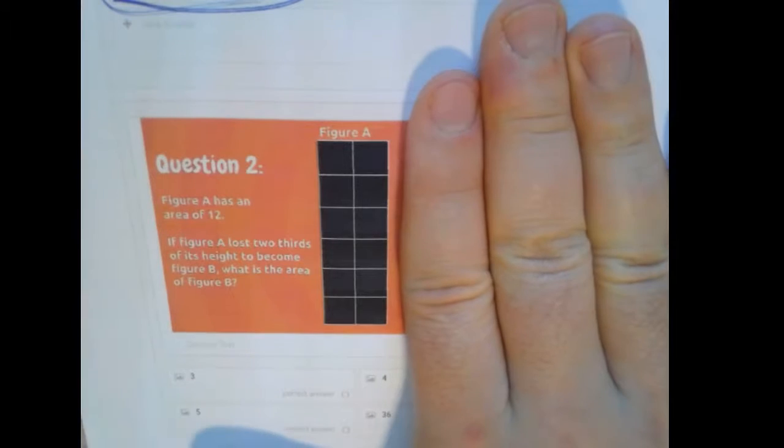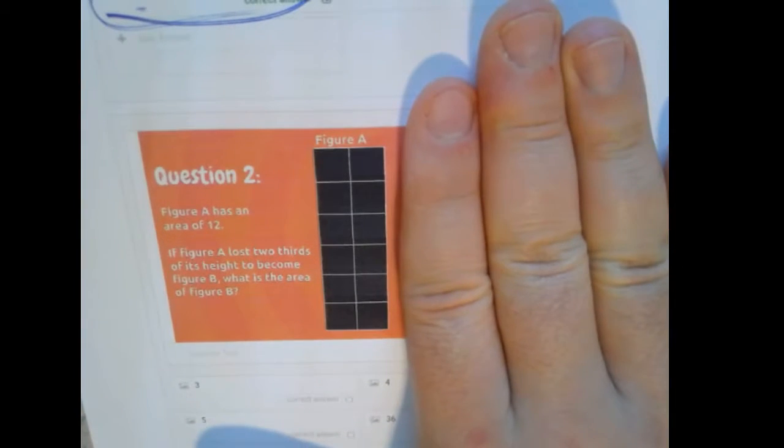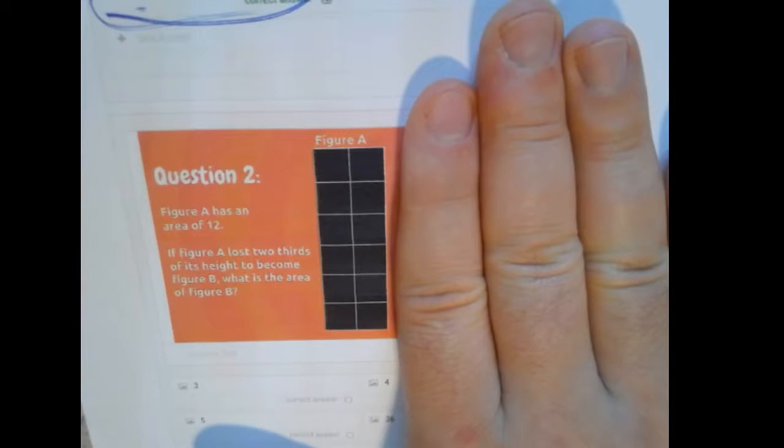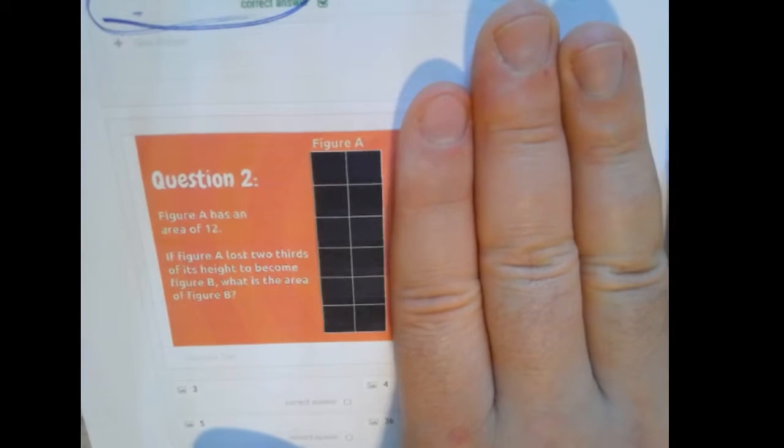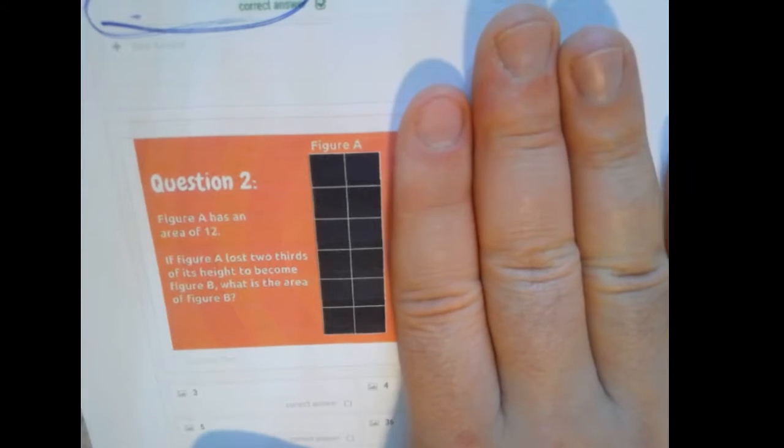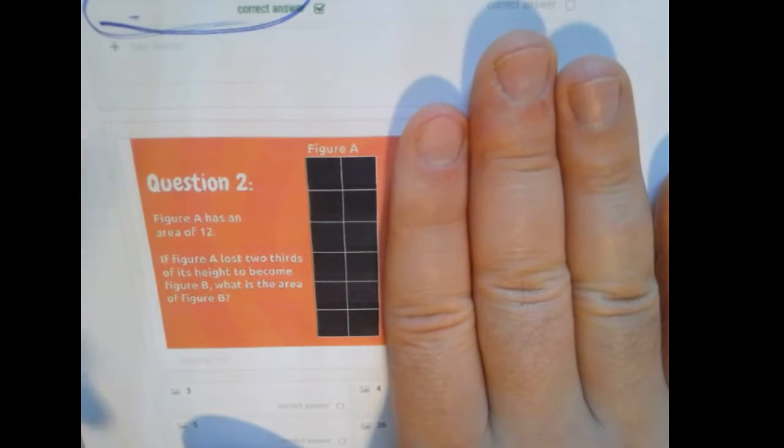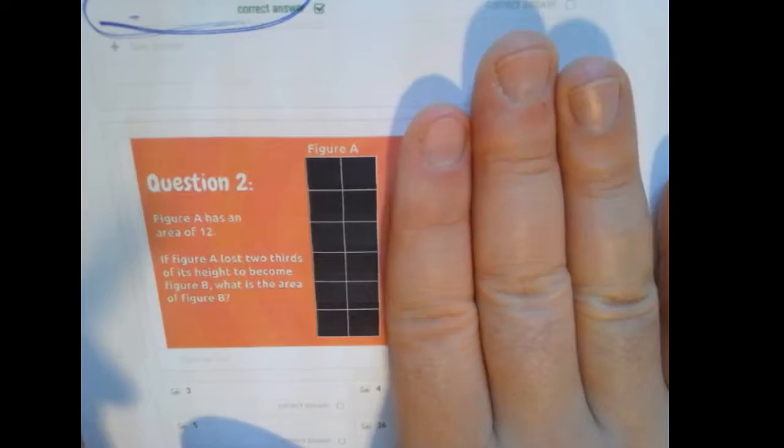Okay, let's try that again, and I'm going to just cover it up just to see if we could think through it. So figure A has an area of 12, and if figure A lost 2/3 of its height to become figure B, what would be the area of figure B? So let's divide the height into thirds.